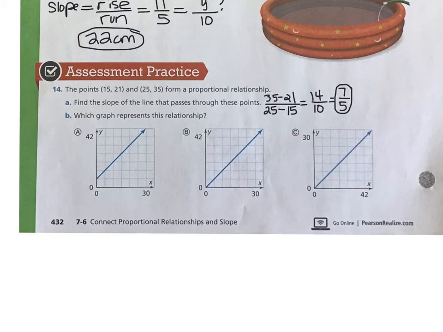Part B asks us which graph represents this relationship. When I take a look at the 3 graphs here, I notice that in graph A, the line does not start at the origin. And since the problem told me at the very beginning that this was a proportional relationship, that means A cannot be the right answer because a proportional relationship would begin at the origin, 0, 0. So my choices now are B and C. Which one of those lines best represents the slope of 7/5?